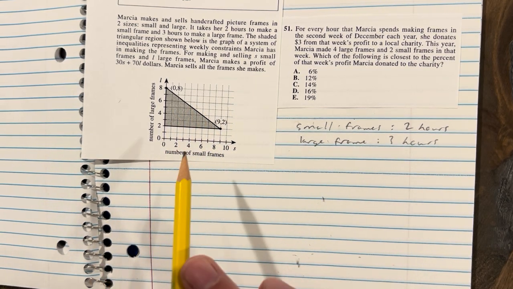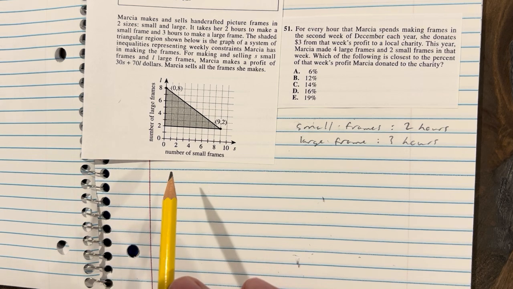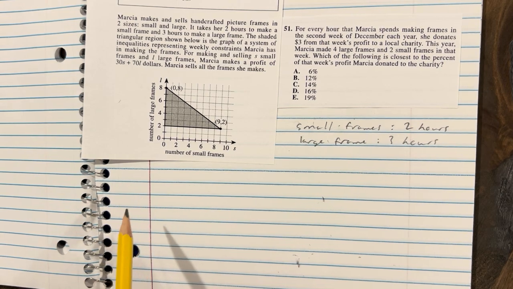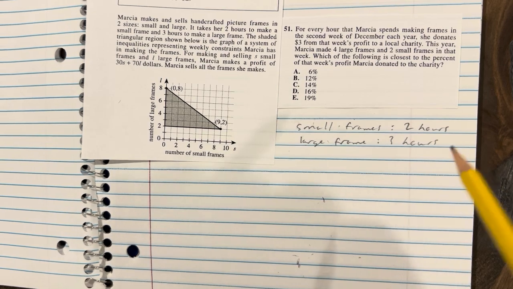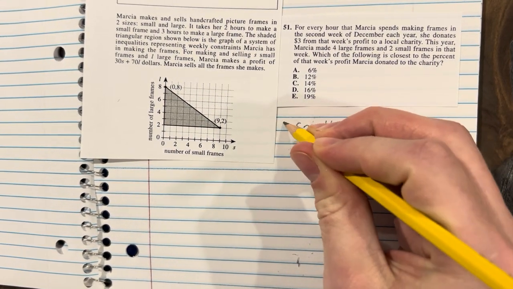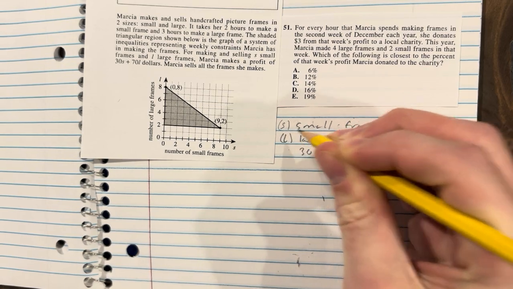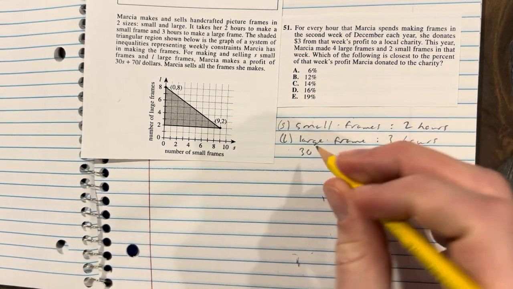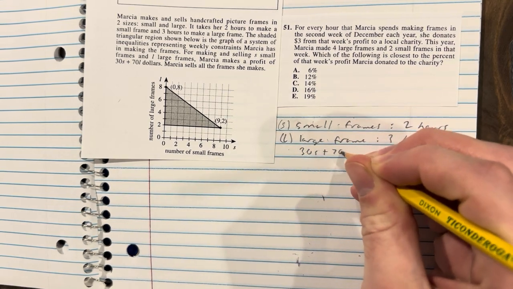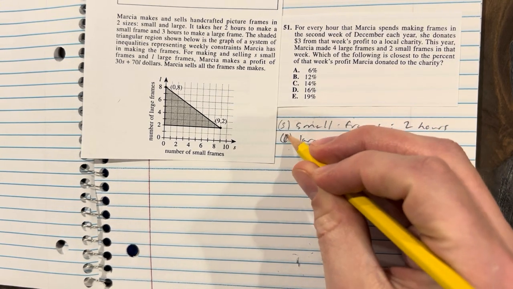So for making and selling S small frames and L large frames, we have an equation that represents the amount of dollars in profit that Marcia will make. So not her gross earnings, just her profit. That's important because the question asks about profit. That's what we're going to use. We're going to use this equation here, 30S plus 70L. These are variables S and L, S for small, L for large.